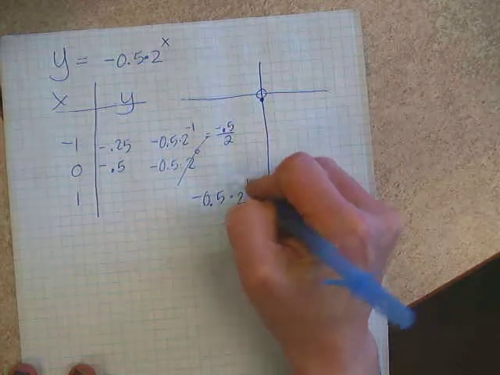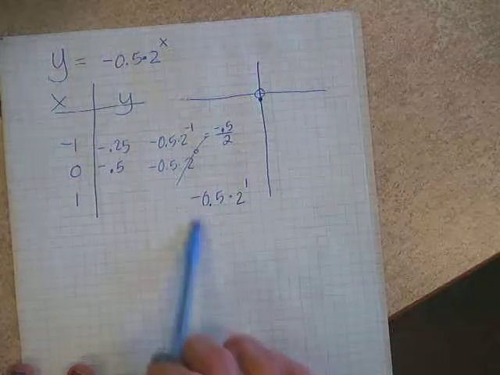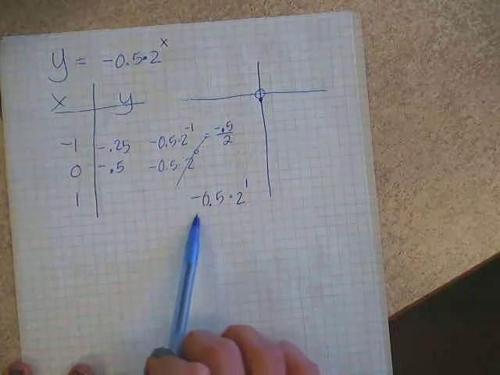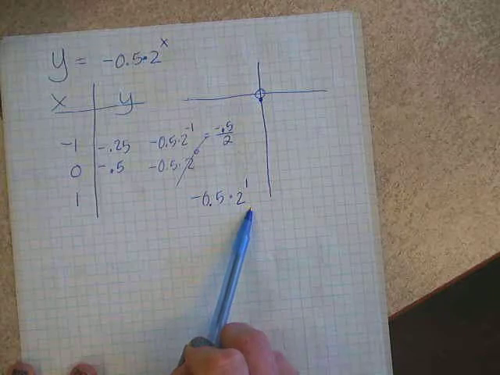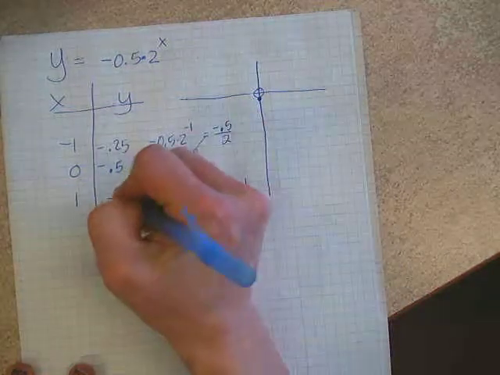If you start with a decimal, then let your calculator do it for you. If you start with a fraction, we'll do one of those. But if you start with a fraction, then we try and keep it as a fraction if we can. So we'll do one of those also. But this is going to be negative 0.25.